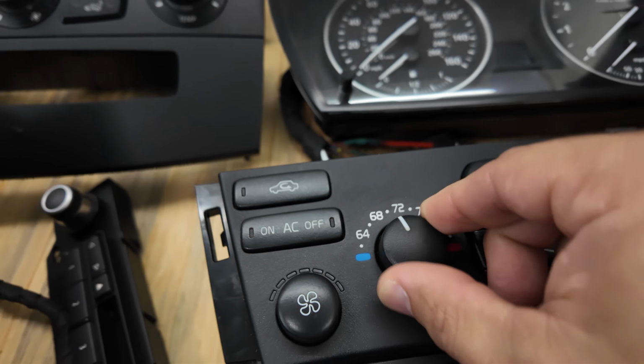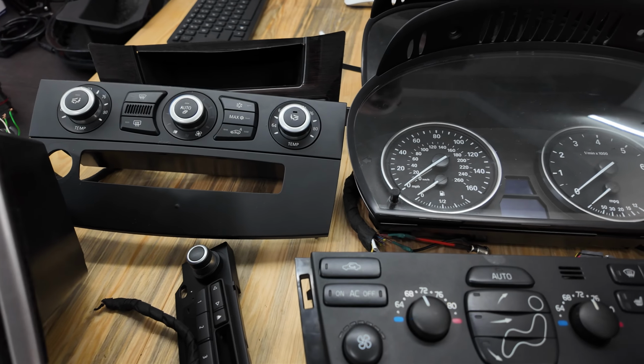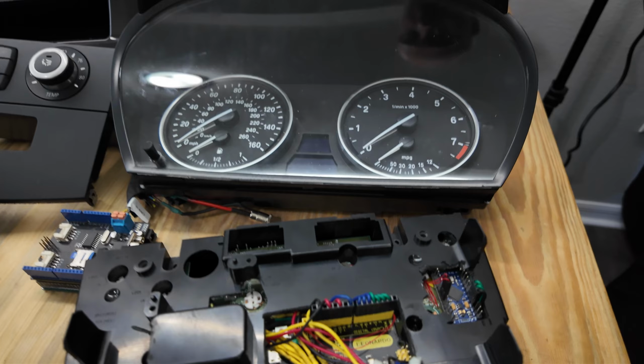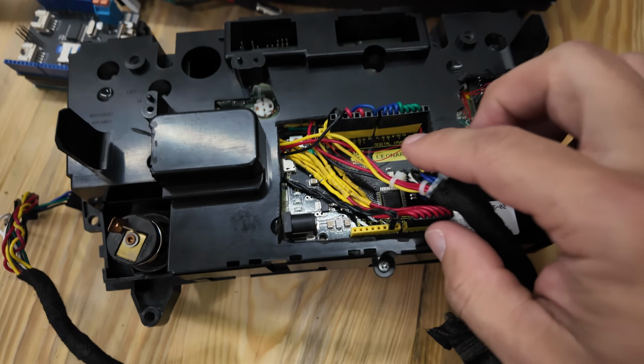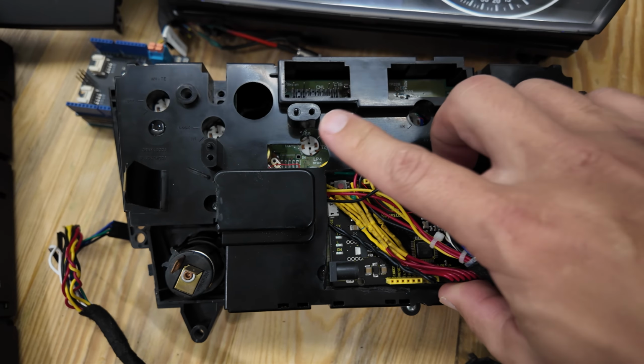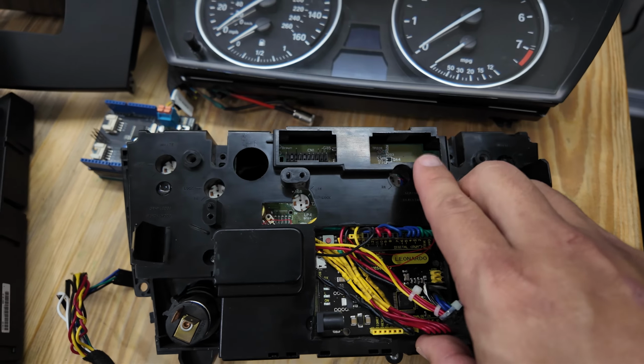So you don't get that clicking, and the clicking for me is important. So here, like I was saying, I'm using an Arduino. This is our Arduino Leonardo, and the Leonardo is essentially just connected into the PCB here in order to make the buttons work.